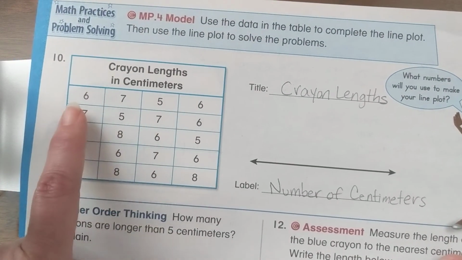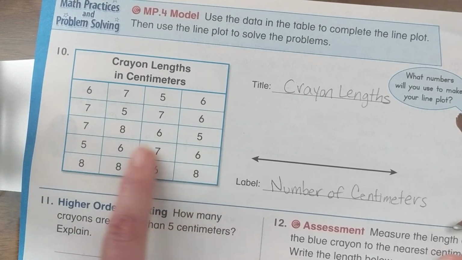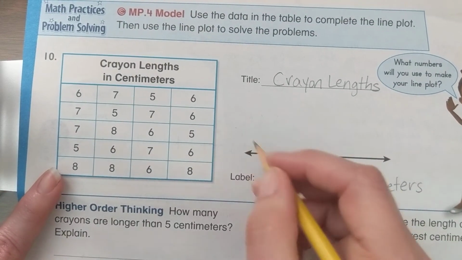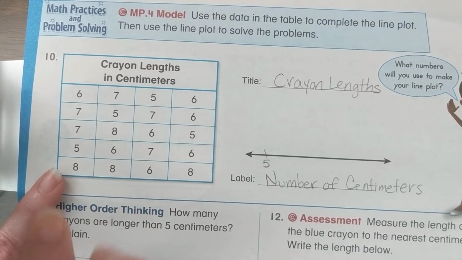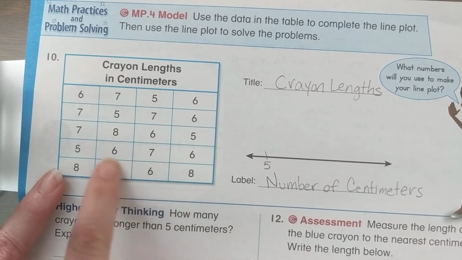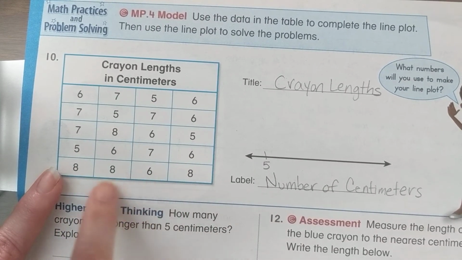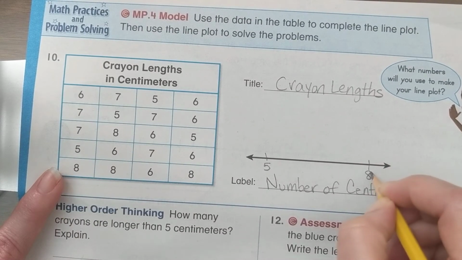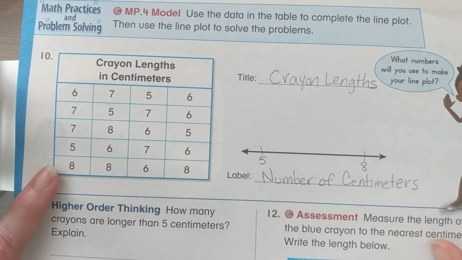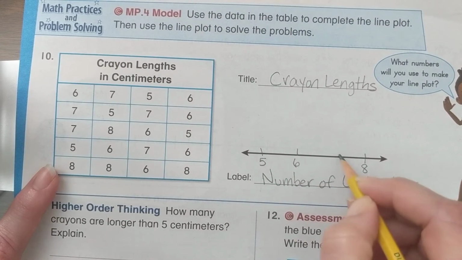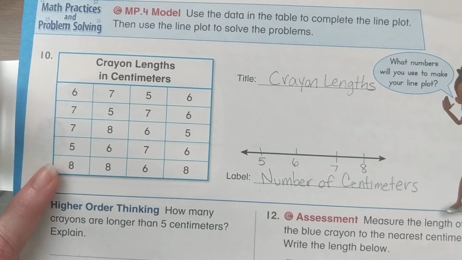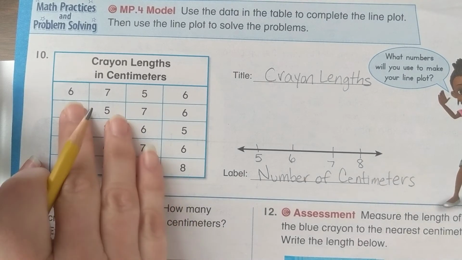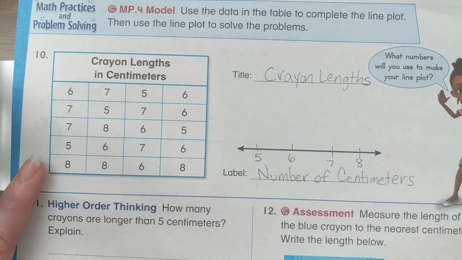Okay, what's our smallest number? Just looking over at the chart, it looks like our smallest number is a 5. The smallest number is 5, so I'm going to start here at 5. What's the largest number? Looking at our table, I see an 8. Is our number bigger than 8? Nope. So 8 is our biggest. So our line plot just needs to go from 5 to 8, and we'll just put 6 and 7 in the middle of those. Okay, now go ahead and you can pause the video. I want you to put all of these numbers in the line plot.